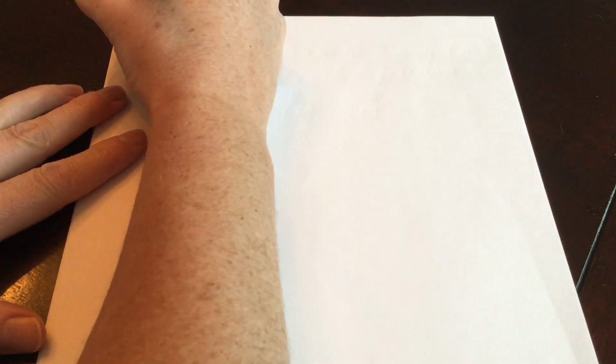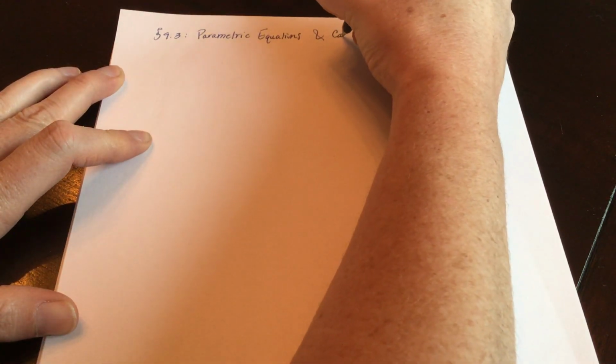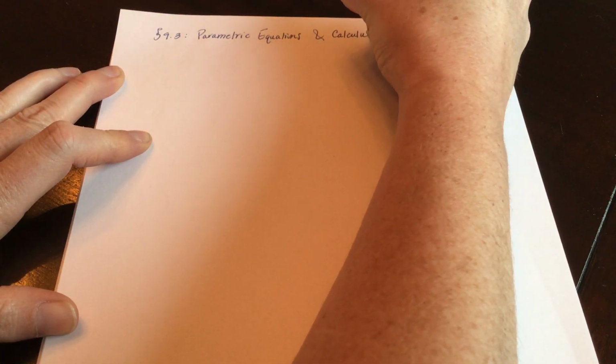All right, my friends, section 9.3 is called parametric equations. And calculus. All right, I know you've been wondering where the calculus went.